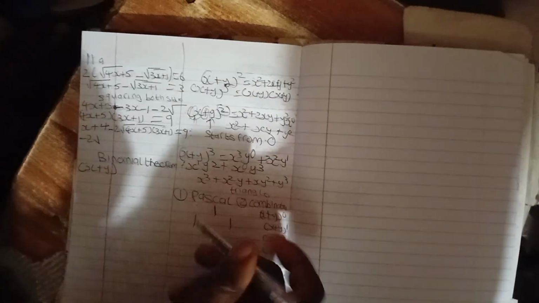Nothing plus 1 is what? 1. You start with 1. 1 plus nothing is 1. But because this one is 1, you know that anything raised to power 0 will give me 1. So this will be (x + y) all raised to power 0. This second one will be (x + y) all raised to power 1. The third one will be (x + y) all raised to power 2, and so on. So let's just form the triangle.